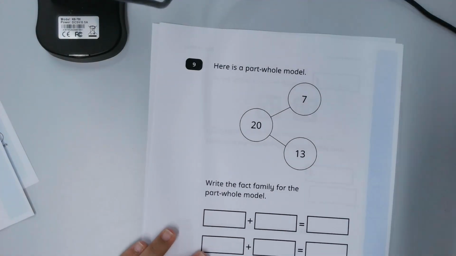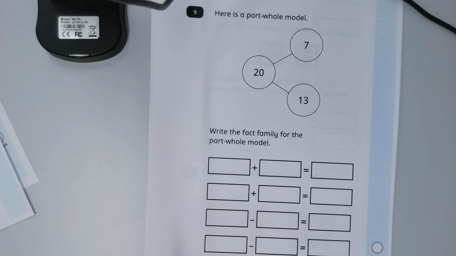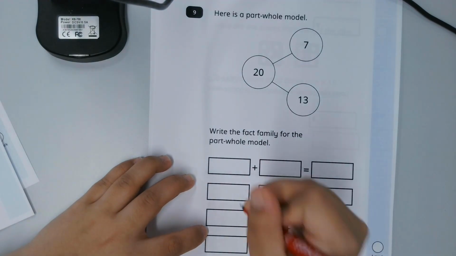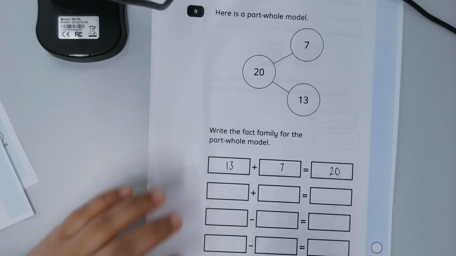Okay, question 9. Here is a part-whole model. Write the fact family for the part-whole model. Okay, let's have a look. I'm first going to start with my addition. I know a part and a part makes a whole. 13 add 7 makes 20.